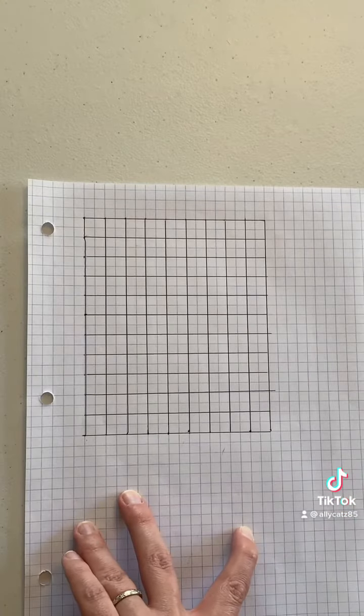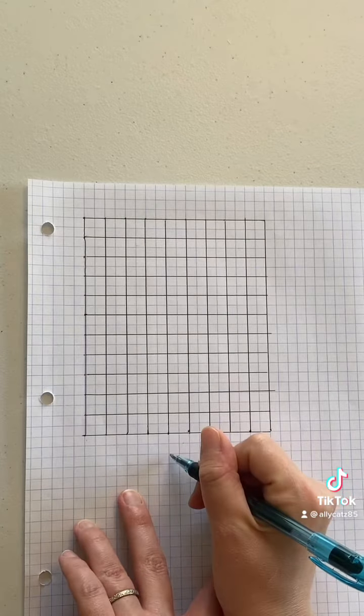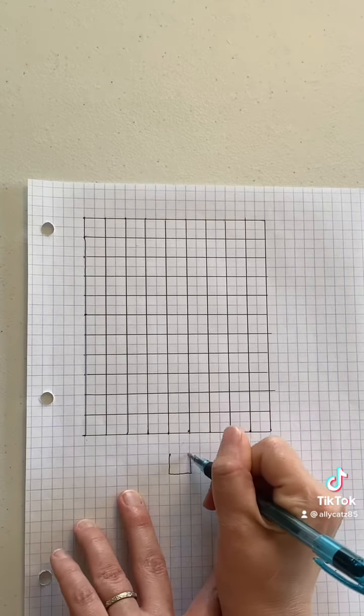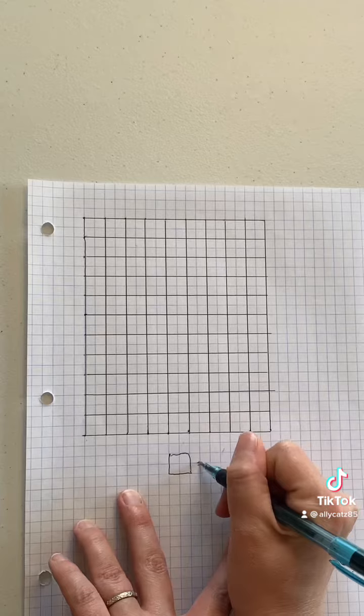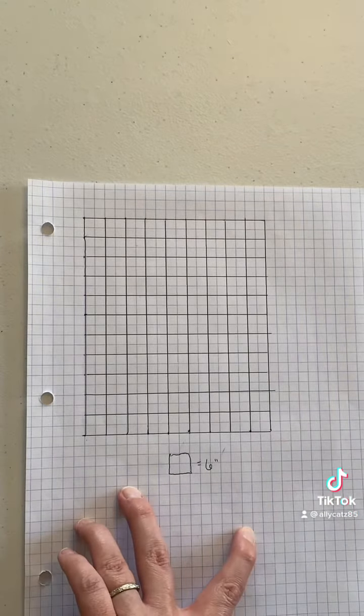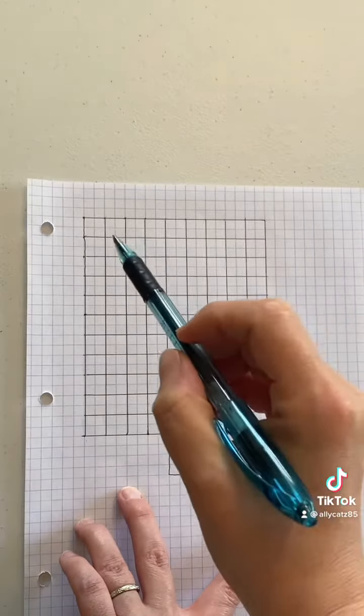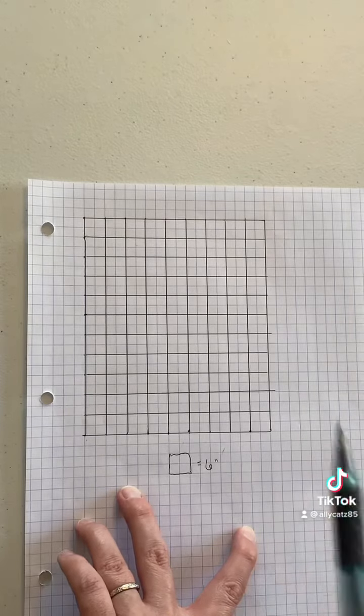So I went ahead and sketched this on graph paper. I always add a little legend so that I know these 4 blocks together equals 6 inches square. I'm gonna go ahead and color this in so that it's a little bit easier to look at.